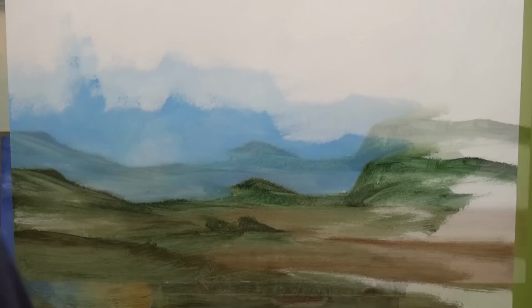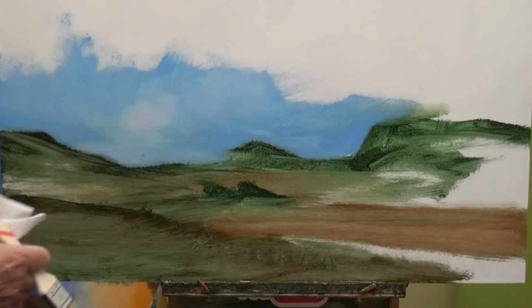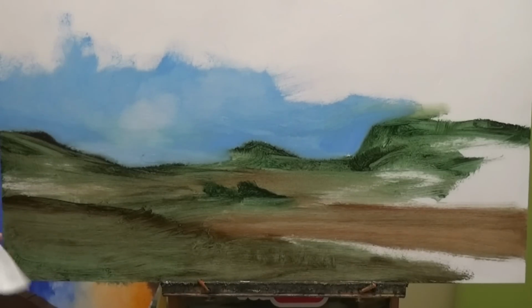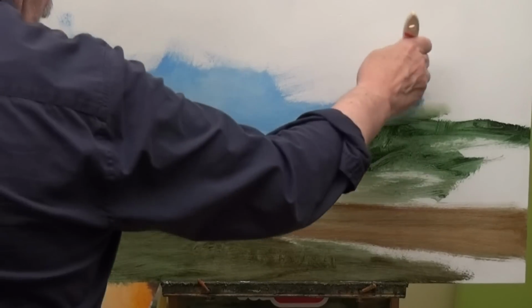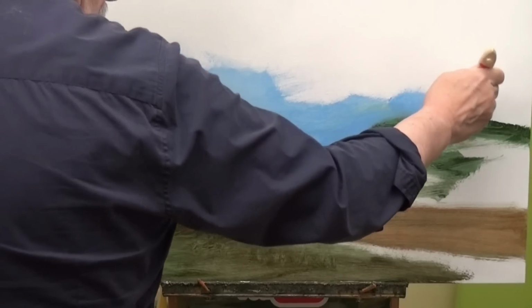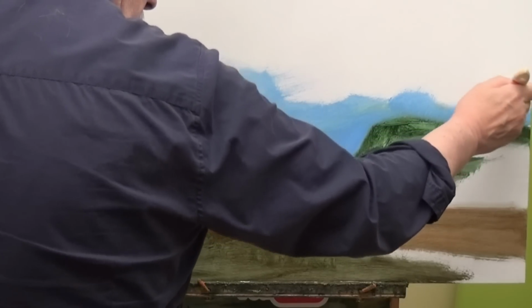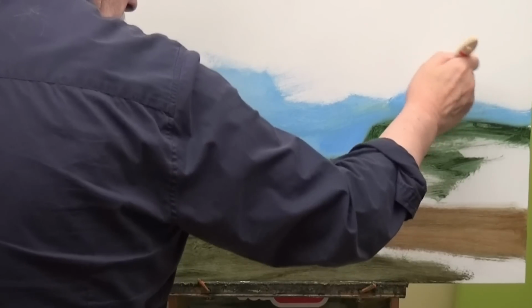I'm at the point now in the painting where I start to get an interesting build-up on my hand. And of course, I never use solvents or thinners. And as far as I know, I've never had a reaction from paint. When I get paint on me, just wipe it off.